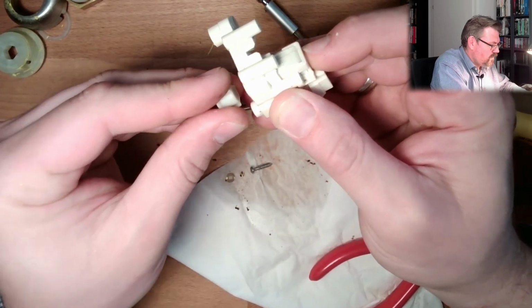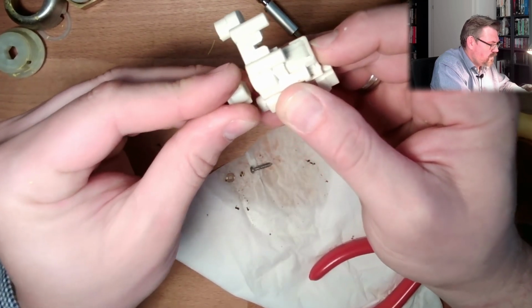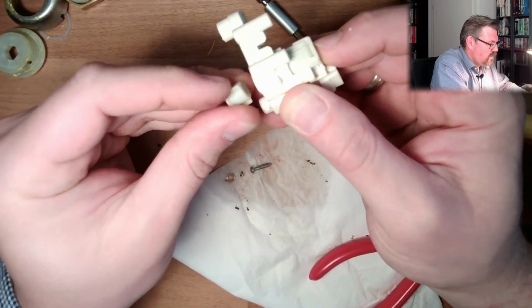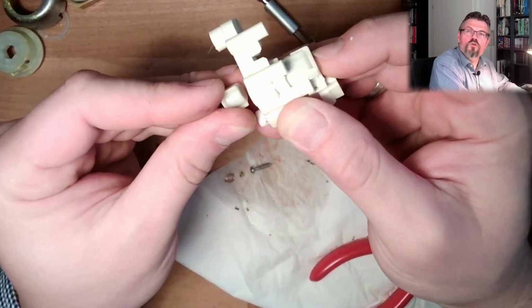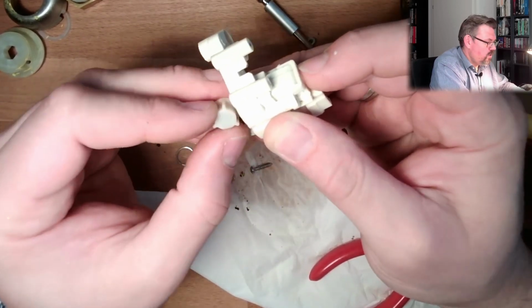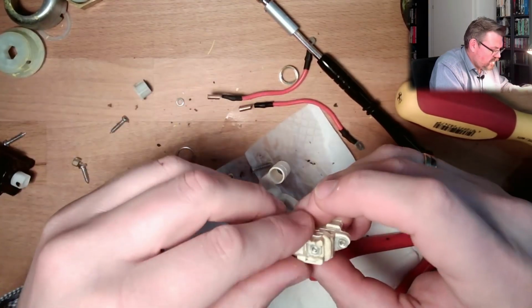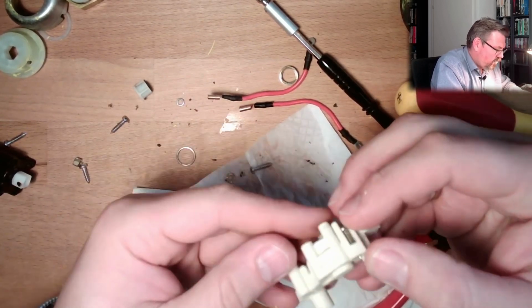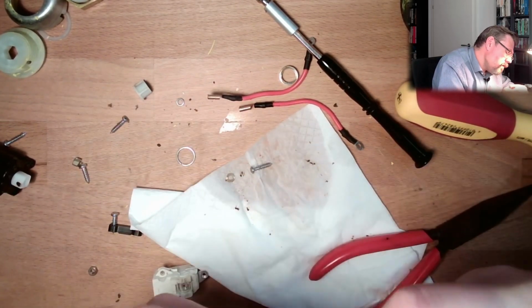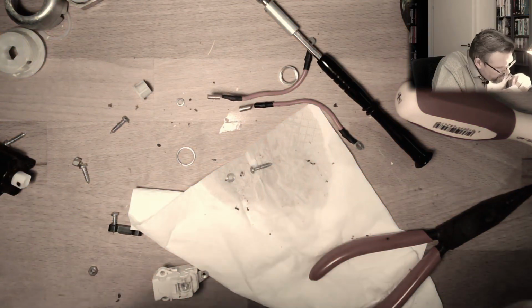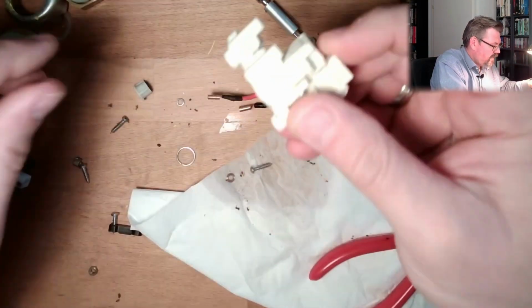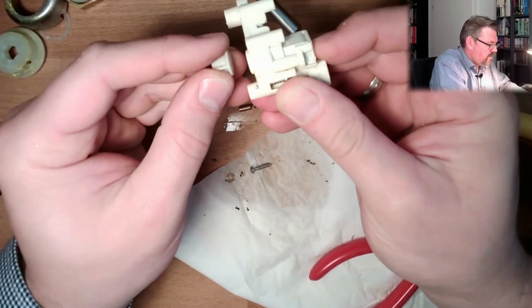Eh? This is cool. This I like. Once we are getting close, probably I put it in the wrong way. Turn it over. Switch inside. Magnet.